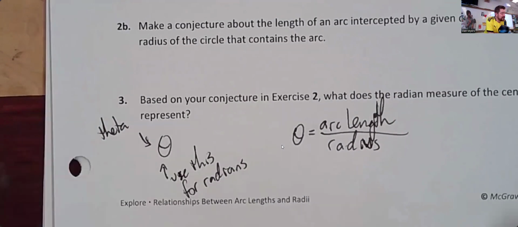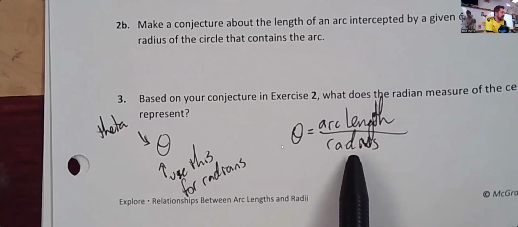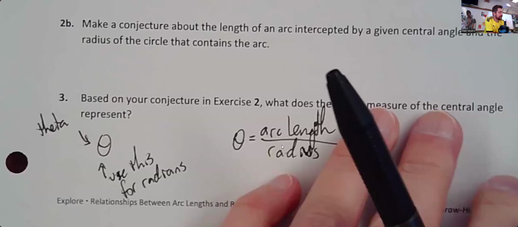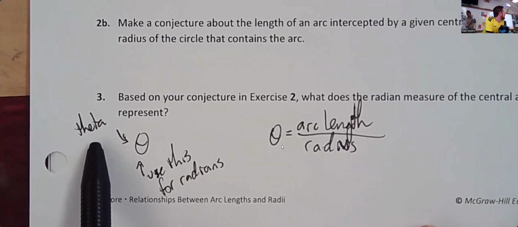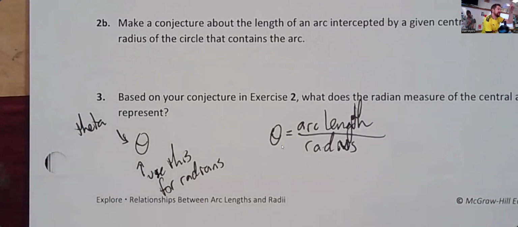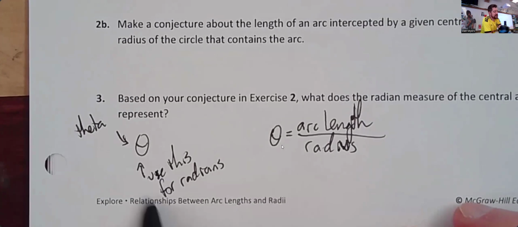All right, so theta, or not theta, but a radian is equal to the arc length divided by the radius of the circle. So this is called theta. It's a Greek letter. I mean, pi is also a Greek letter. That symbol for pi, it's a Greek letter. This one, theta, is a Greek letter as well. We use this to measure radians.